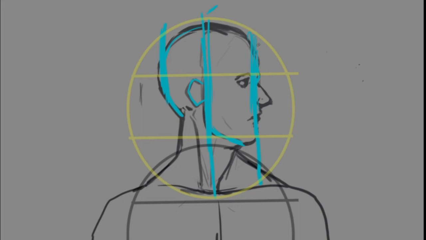So the horizontal measurements stay the same, it's the vertical measurements that change. And just keep these two measurements in mind when you're trying to do the face turning away at a 3/4 angle.